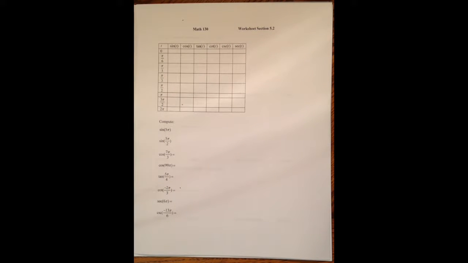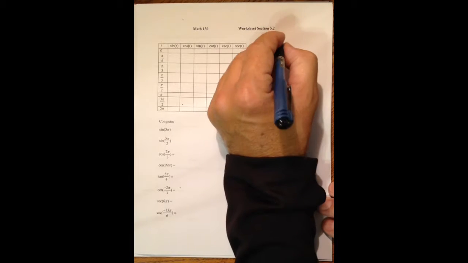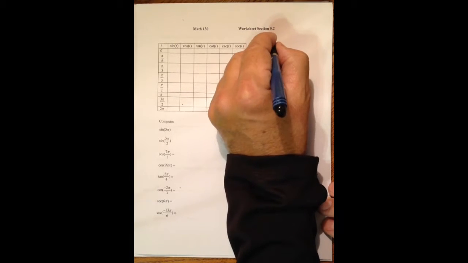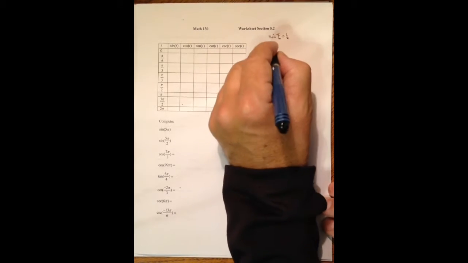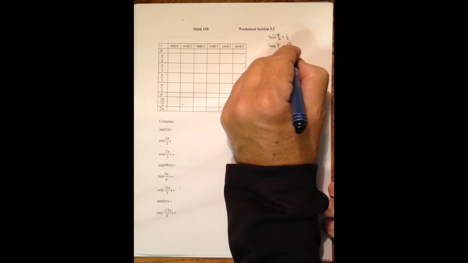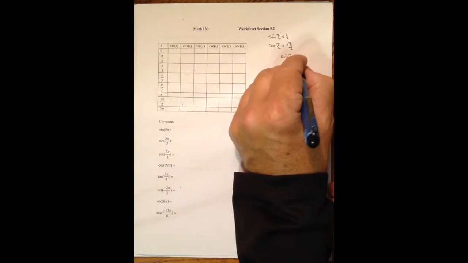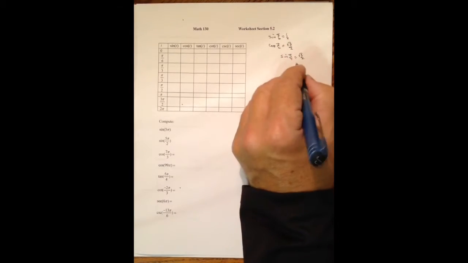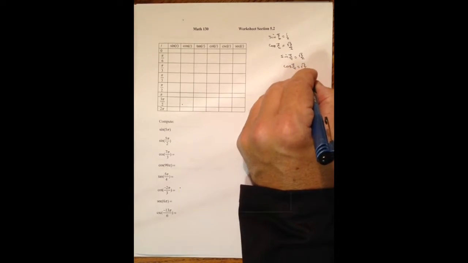Okay, now let's look at section 5.2. We have to fill in this table, and using what we know, let's write what we know again up here. We know the sine of pi over 6 is 1/2. Cosine of pi over 6, square root of 3 over 2. Sine of pi over 4, square root of 2 over 2. Cosine of pi over 4, square root of 2 over 2.